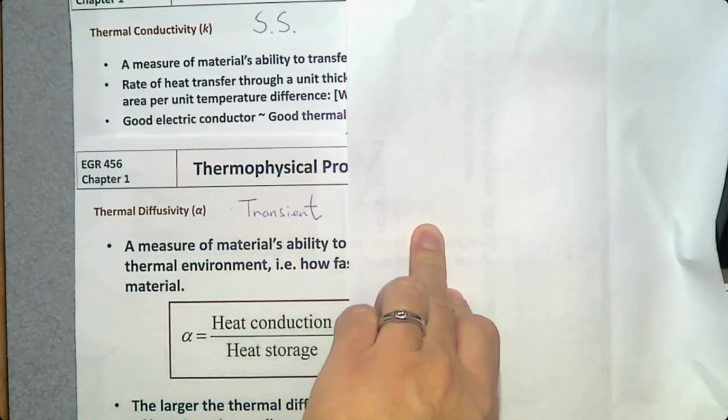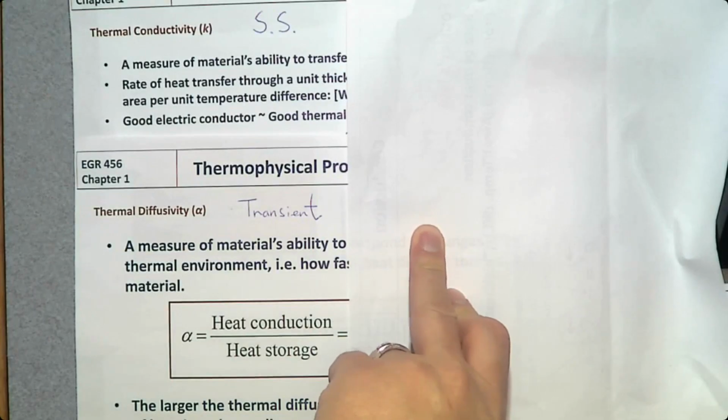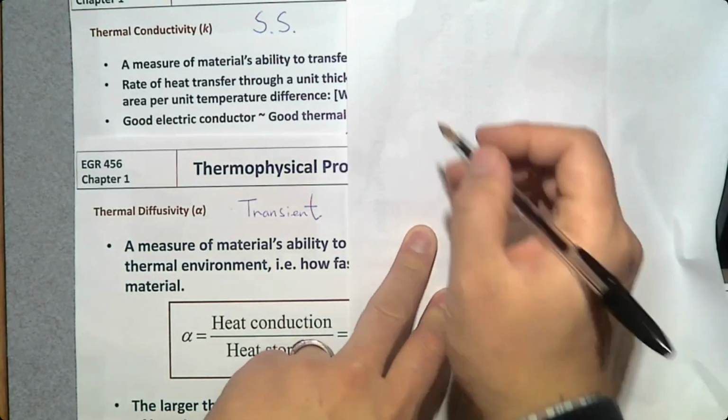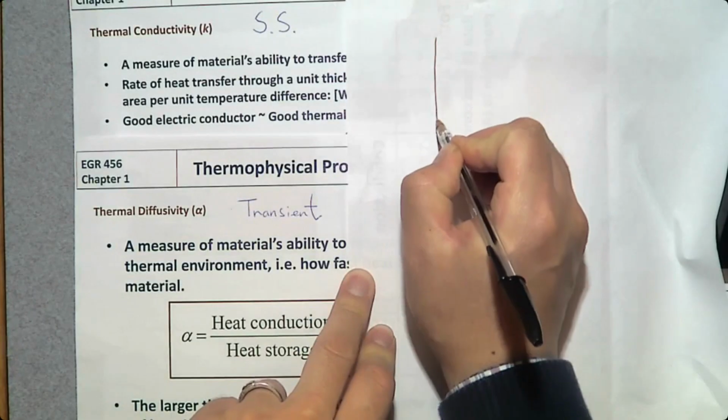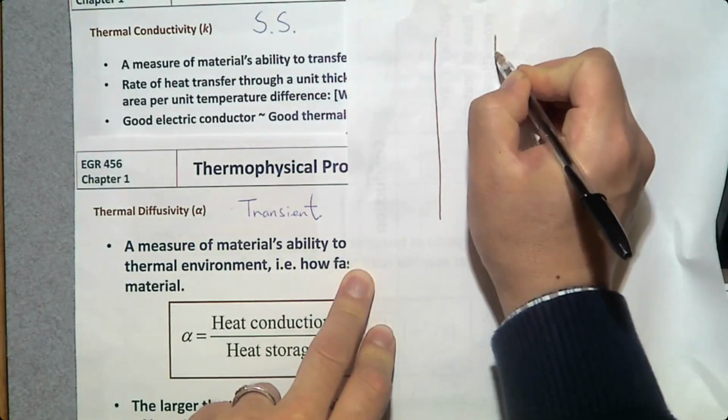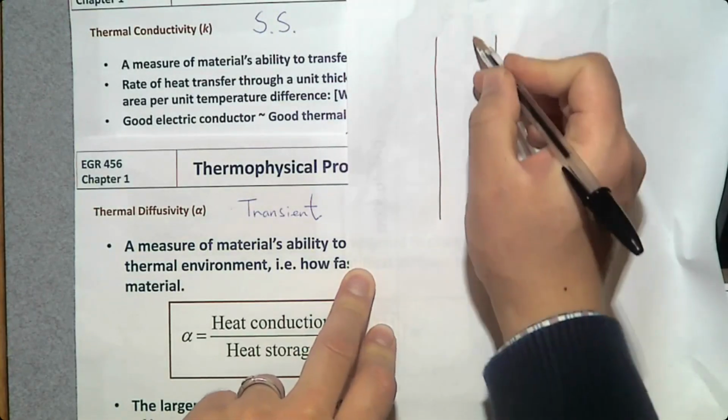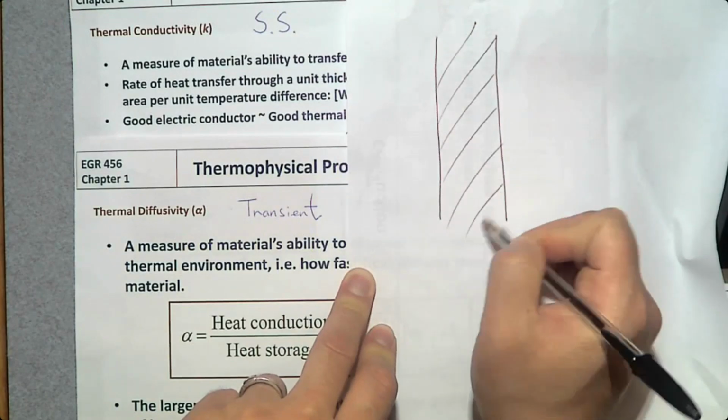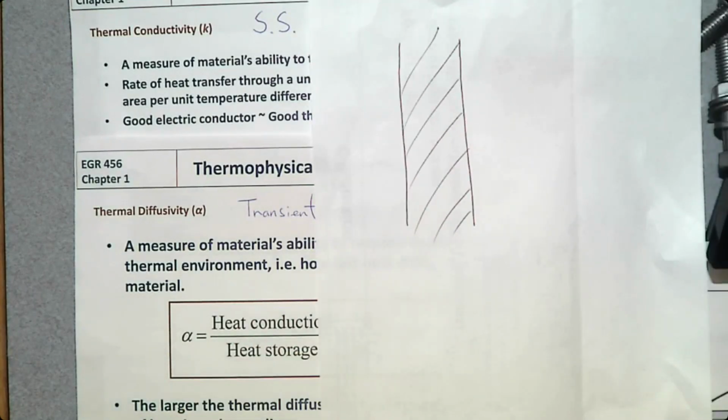One of the simplest steady state heat conduction problems is heat loss from indoor space to the outside. So let's say that the temperature in this classroom is around 20 degrees Celsius.